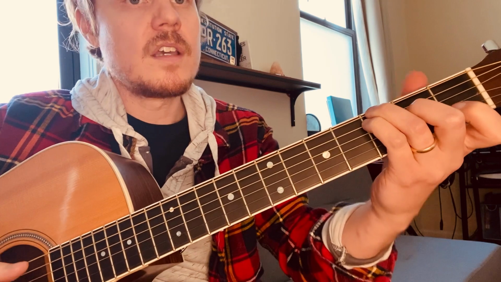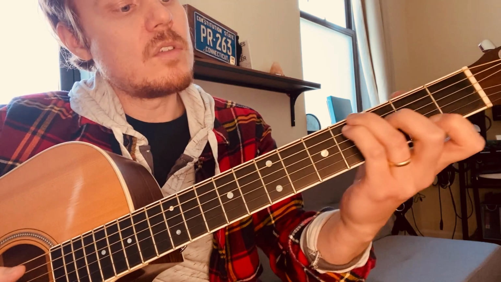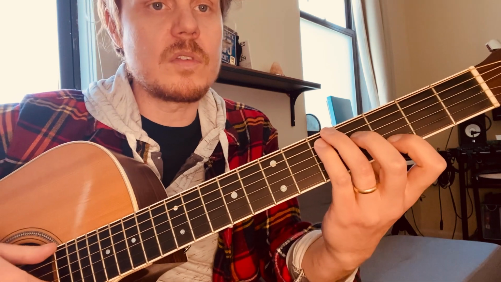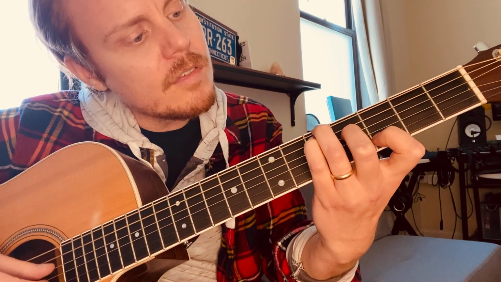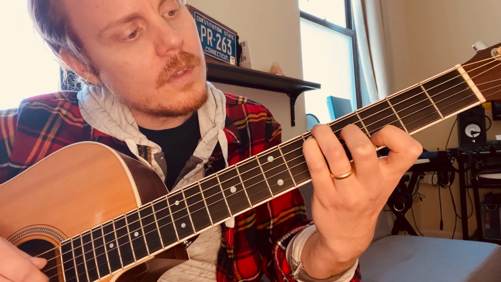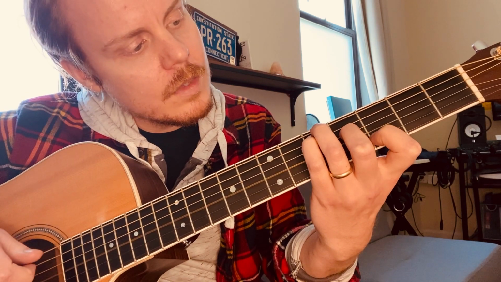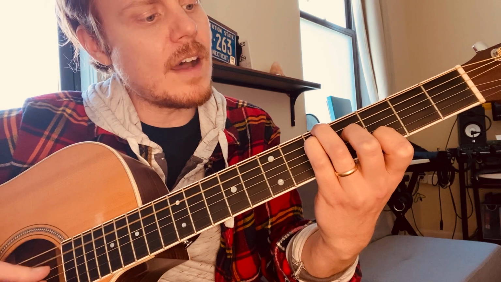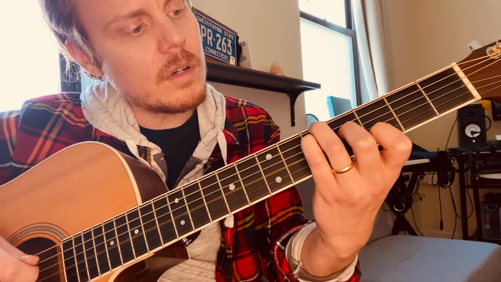Okay, so instead of going to the 5th repetition, you actually take this C shape and you shift it up 2 frets to what is a type of D chord. So this is 5, 5, 4, 0, 3, 0. Again, that's 5, 5, 4, 0, 3, 0.